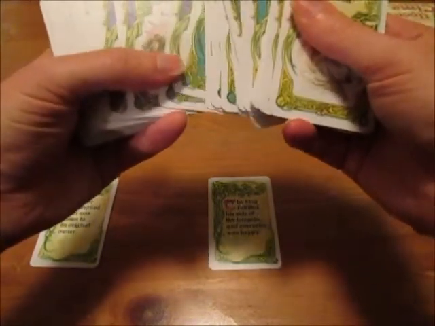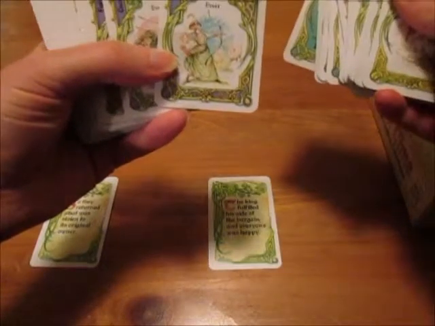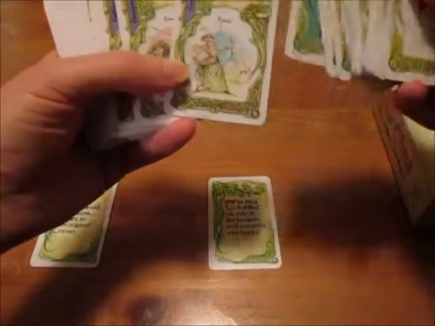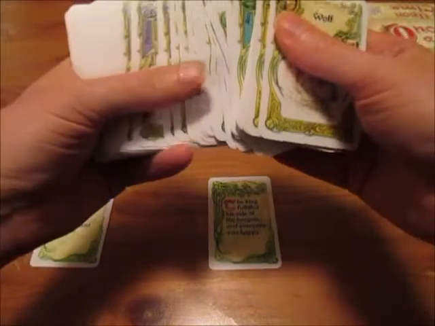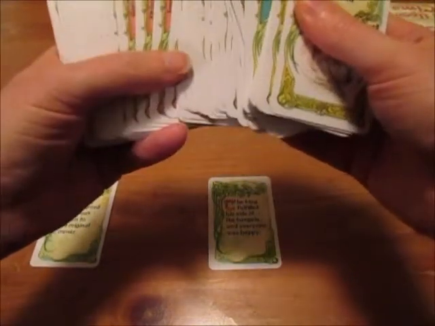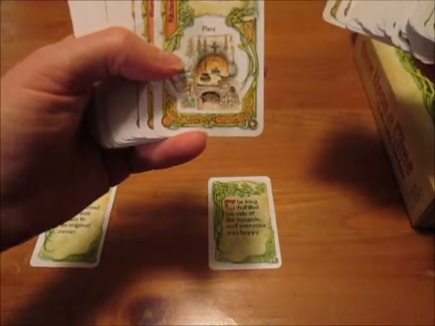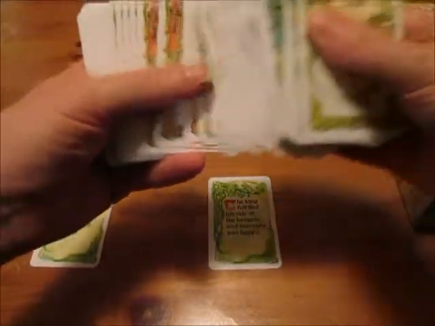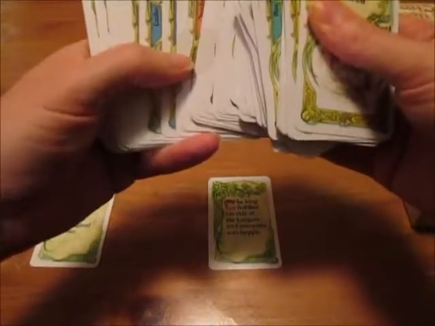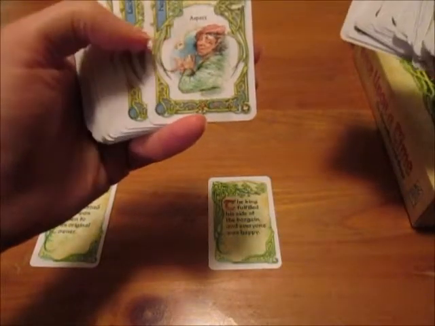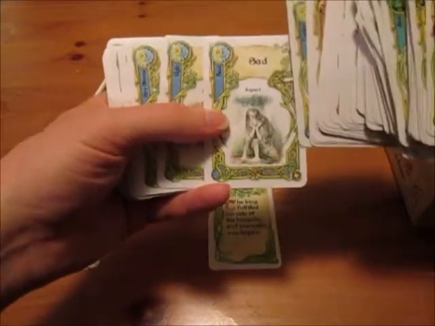Or event cards with that in the top. Places with the castle on the top. Aspect, which would be like adjective cards with the sun in the top.